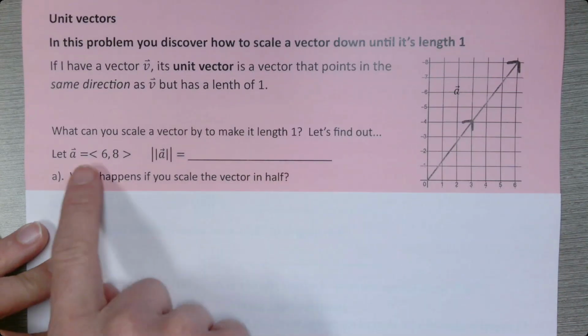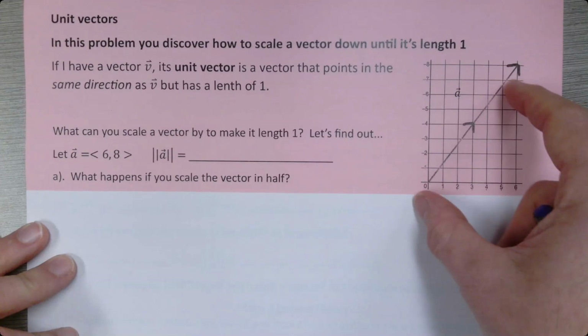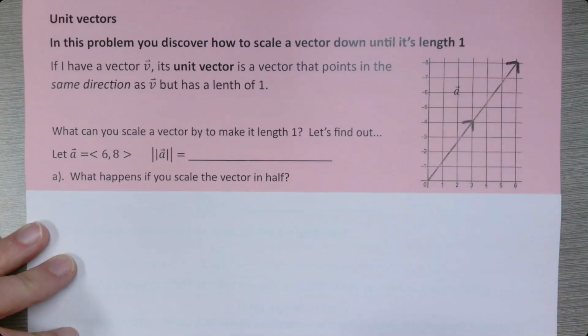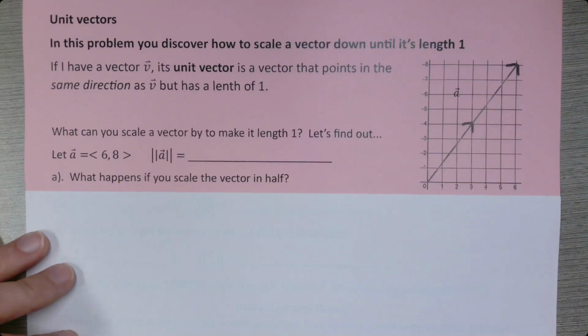it should be the case that I could just take that vector and scale it by some magic number that will shrink it down until its size is 1. So let's figure out how we could think about what is that magic scale factor.